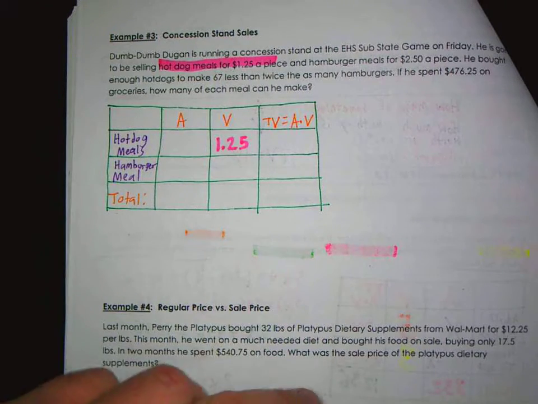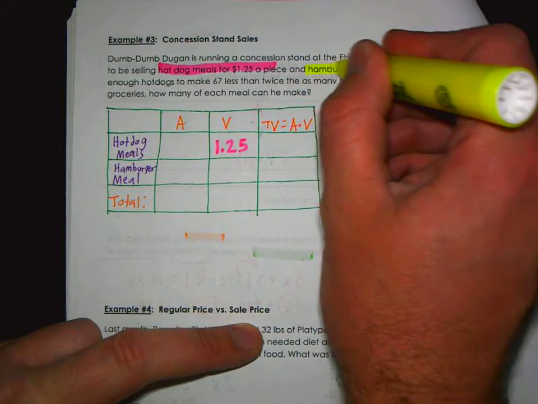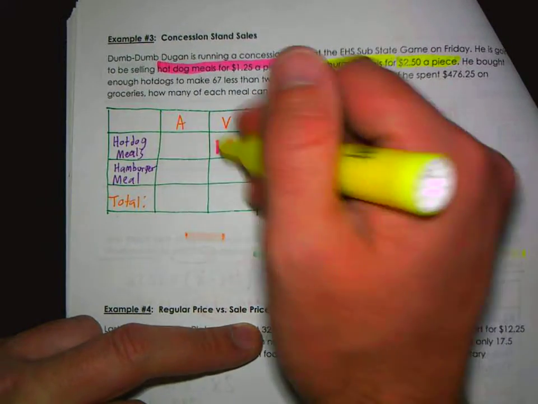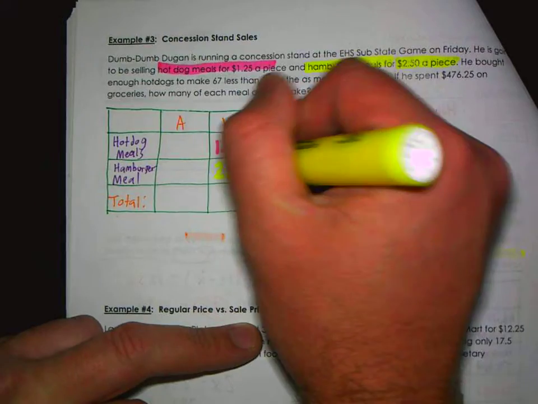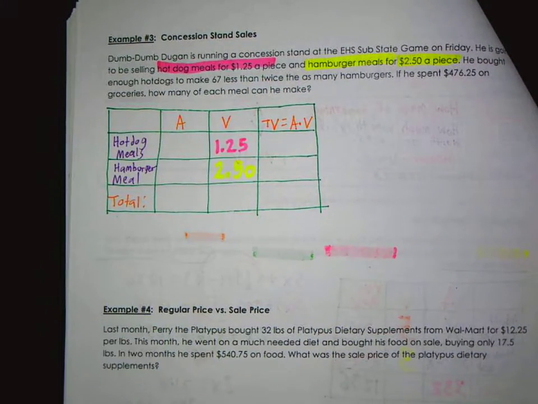For $2.50 each. So that would be right here. And you'll never have anything here in our class. And he bought enough hot dogs to make 67 less than twice as many hamburgers.